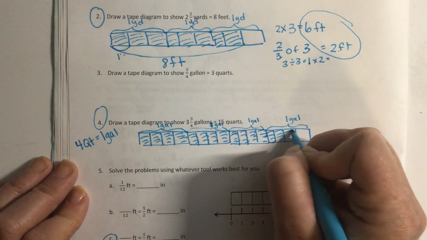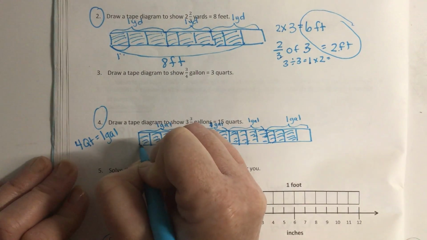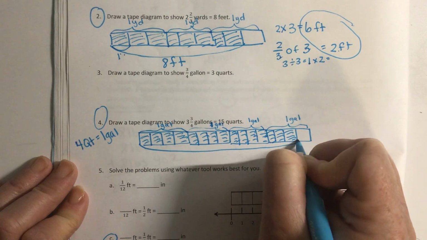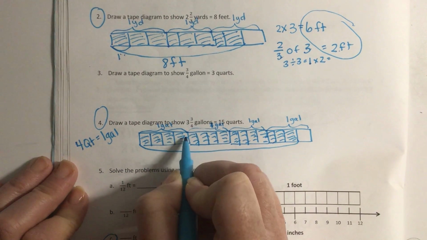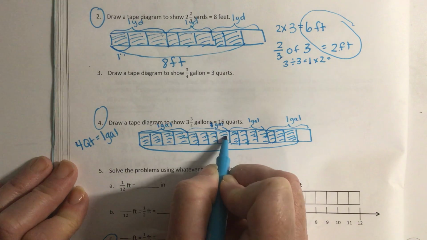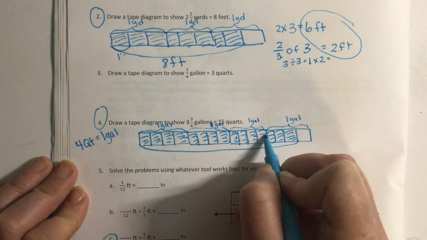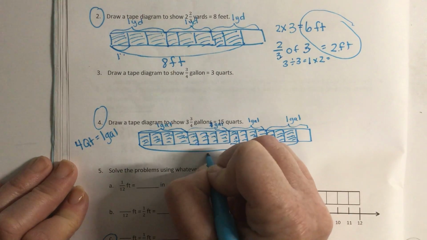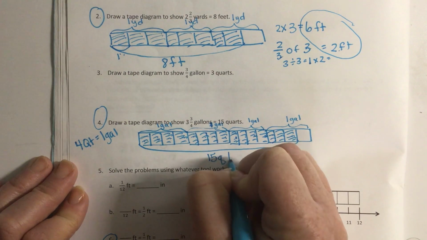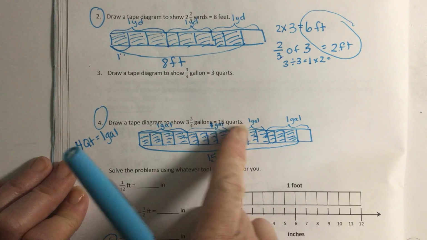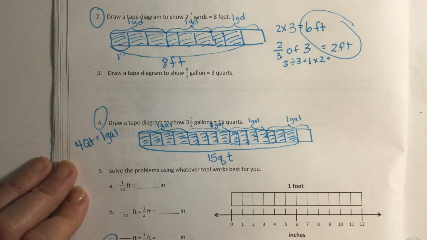1, 2, 3. Okay, let's count how many quarts we have all together. 1, 2, 3, 4, 5, 6, 7, 8, 9, 10, 11, 12, 13, 14, 15. Okay, and that proves that 3 3/4 of a gallon equals 15 quarts.